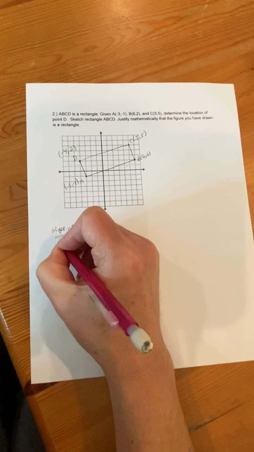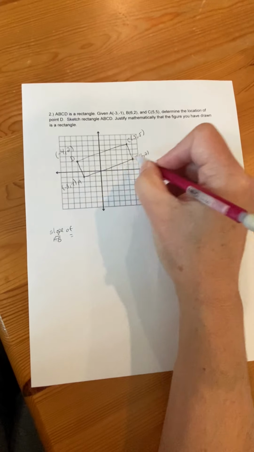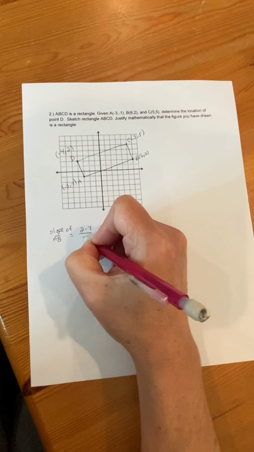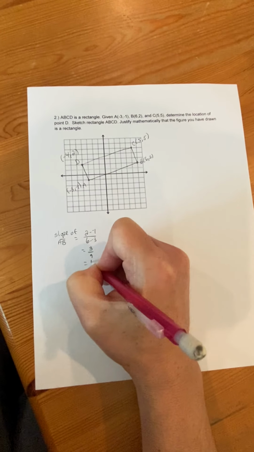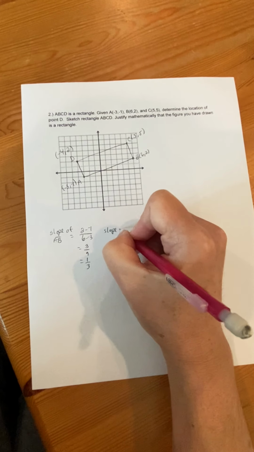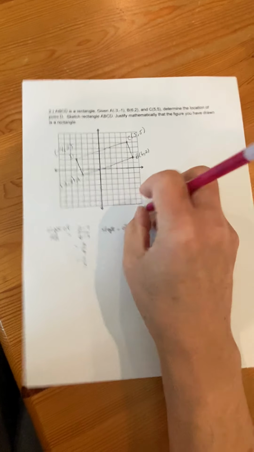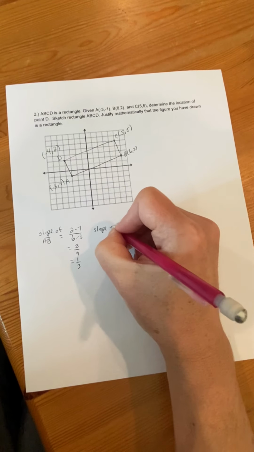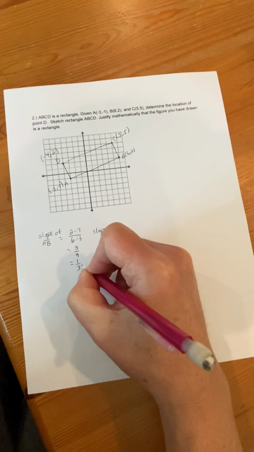So we've got the slope of side AB, so that would be 2 minus negative 1 for change in y, 6 minus negative 3 for change in x, so that's 3 over 9, there was that 1/3, we just did that counting boxes. Compare that to this opposite side here, the slope of segment CD, and we should get that same 1/3, right?